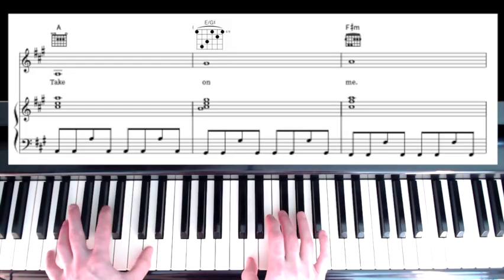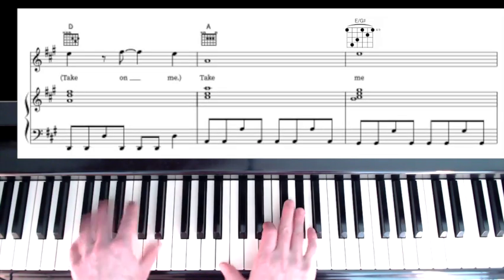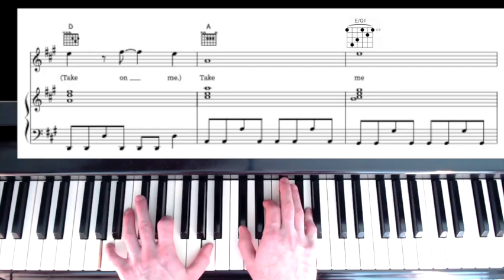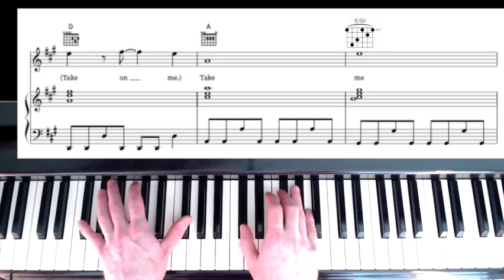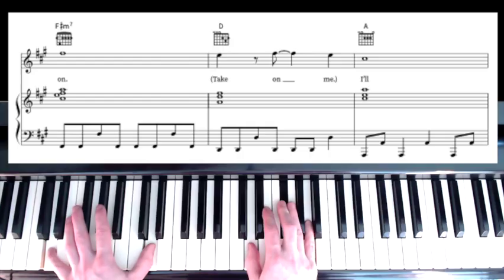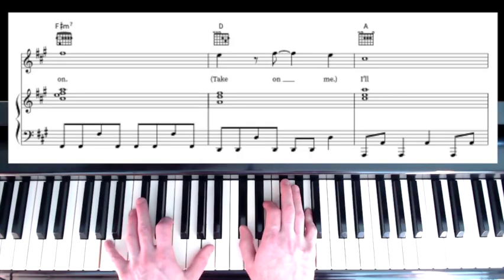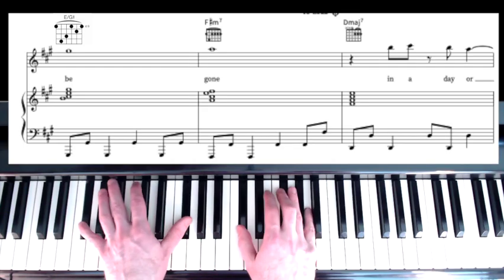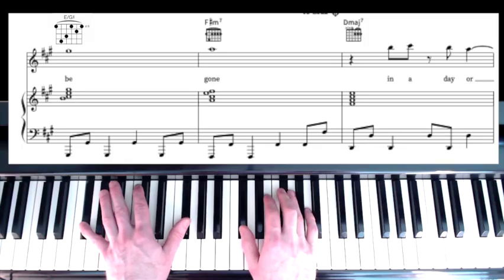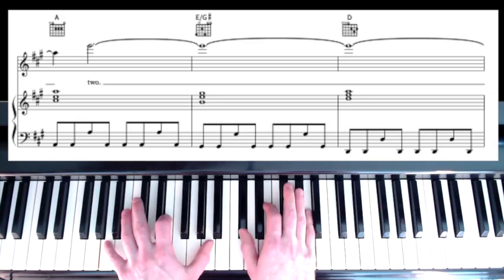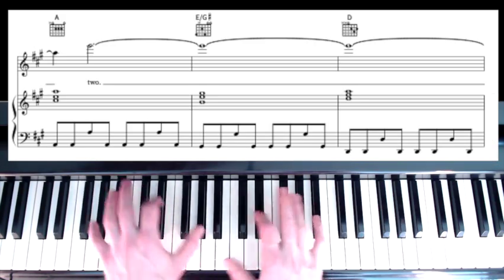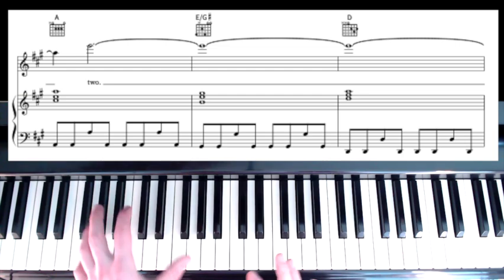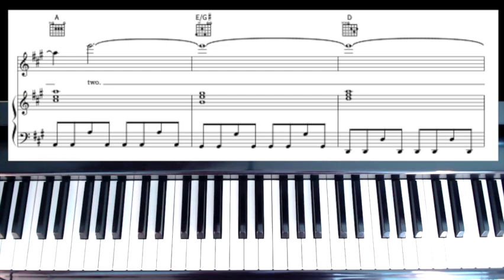We're going to do a little 4/5 reset. Take on me, and then back to take me. So it's just the same motion over and over again, 1/5 to that deceptive cadence. So we really like that sound. That's kind of what, in a way, that's the sound that the song is built around.